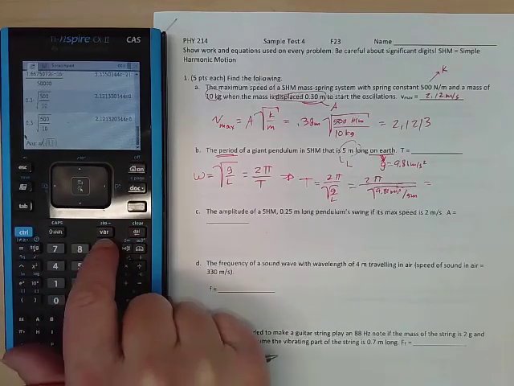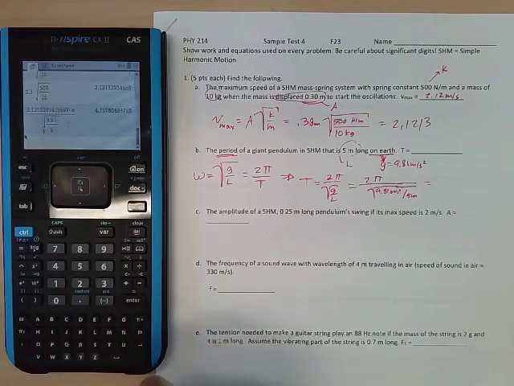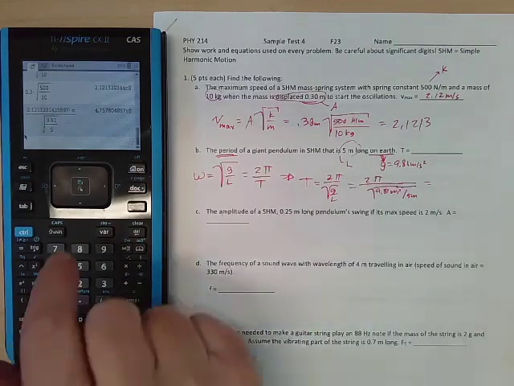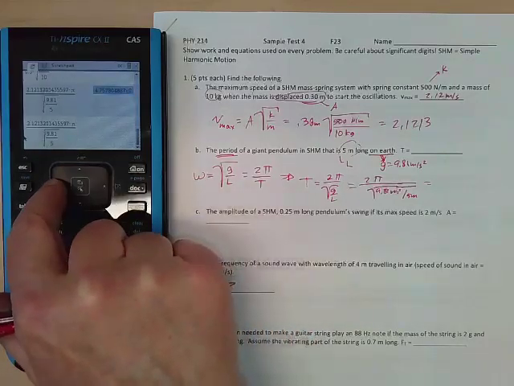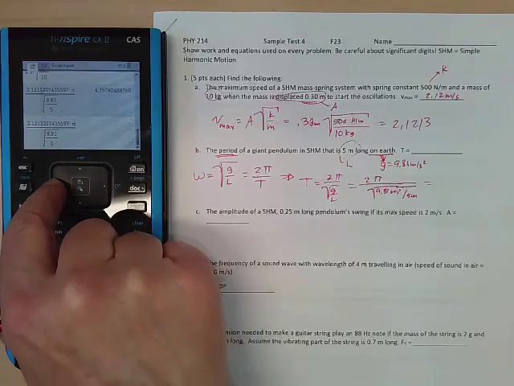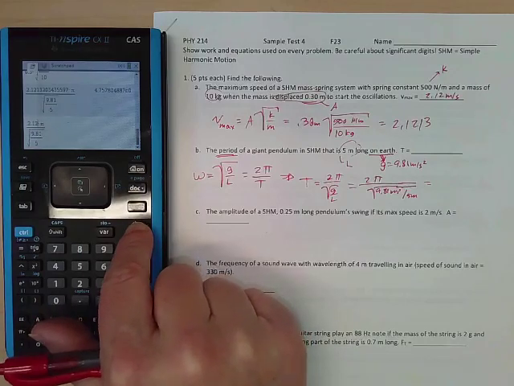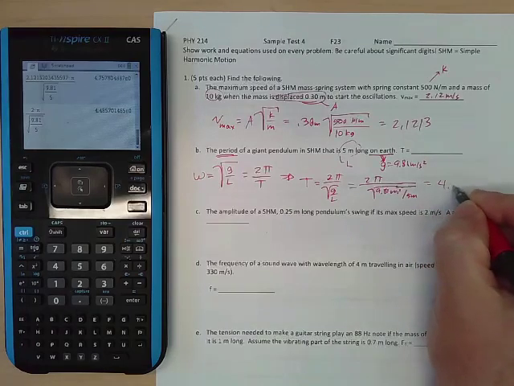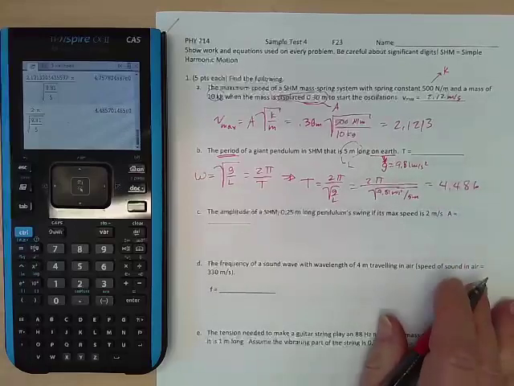Square root of G. I think you got everything right. No. Don't know how we got that in there. We just want 2 pi. Okay. Our previous answer got in there somehow. All right, looks like 4.486. So that's going to be in seconds.